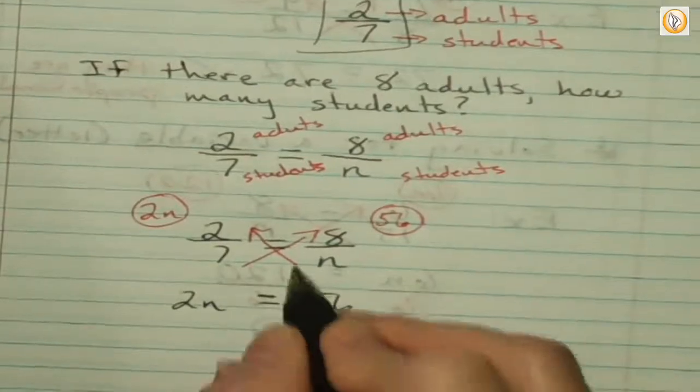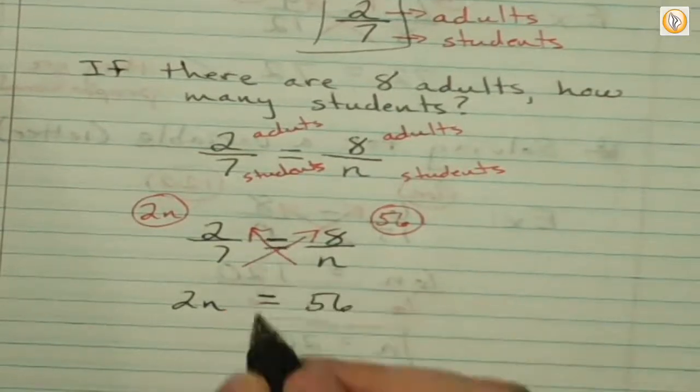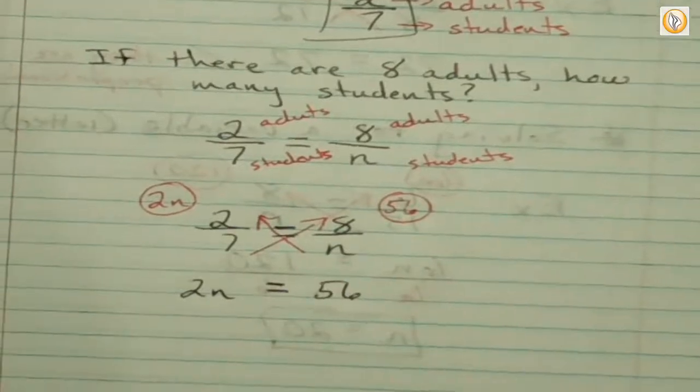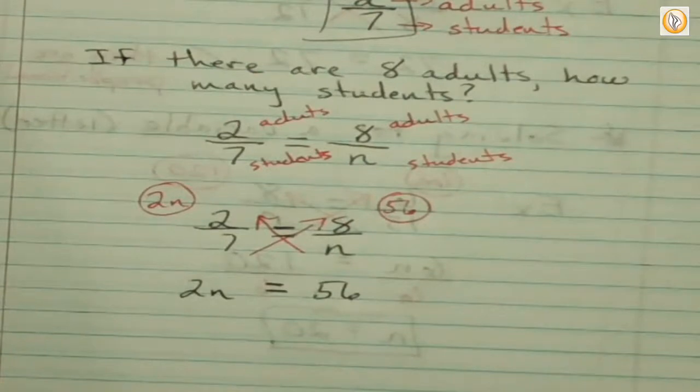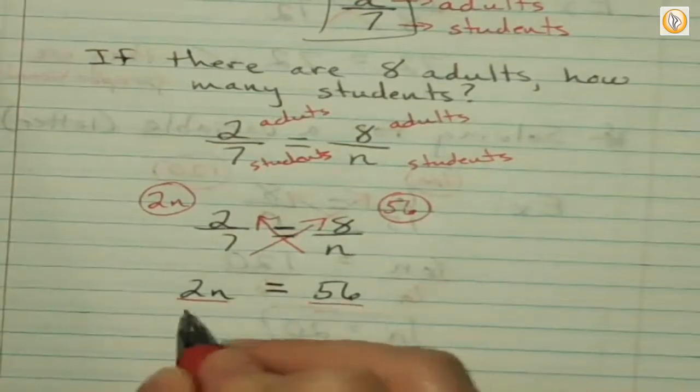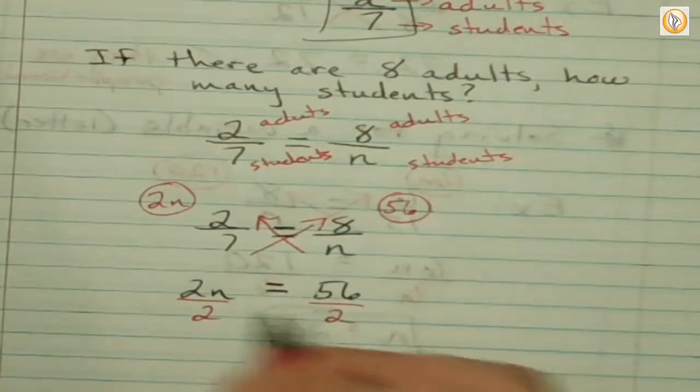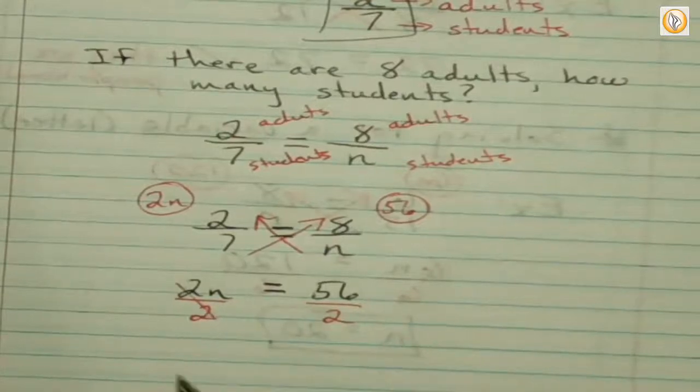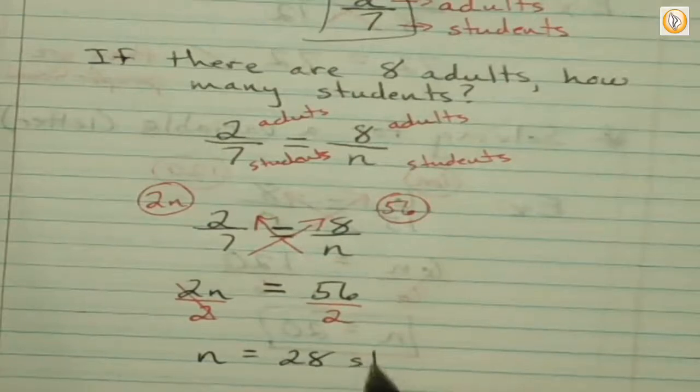That equal sign there is really, really important, because that right there is telling you what you're doing. That's setting it up as a proportion. All right, Cecilia, what do I do now? Divide both sides by 2. And I get N equals what? 28. 28 students.